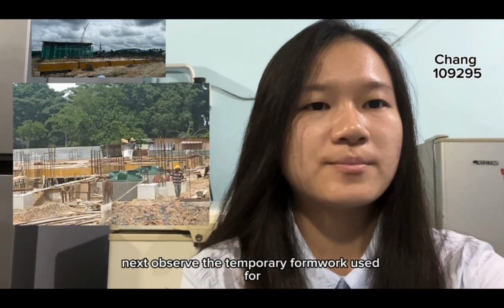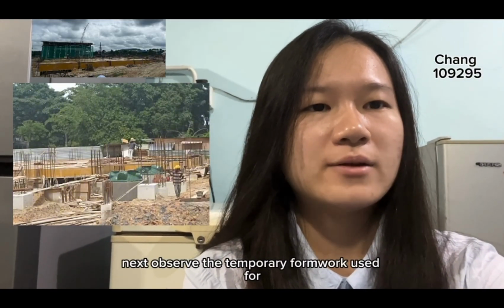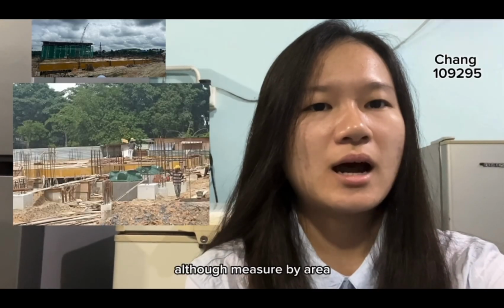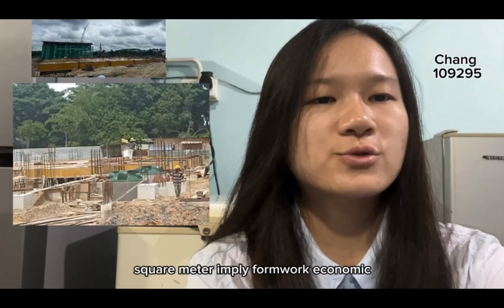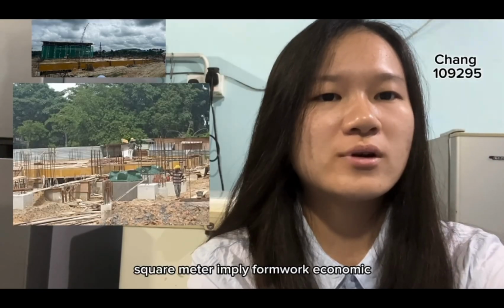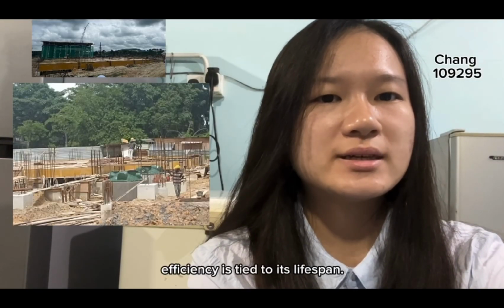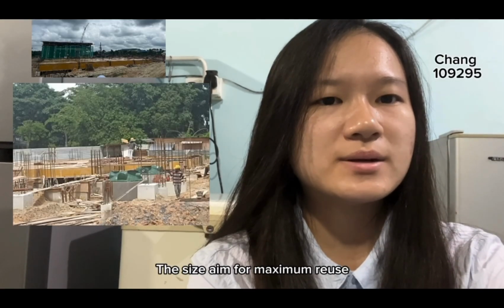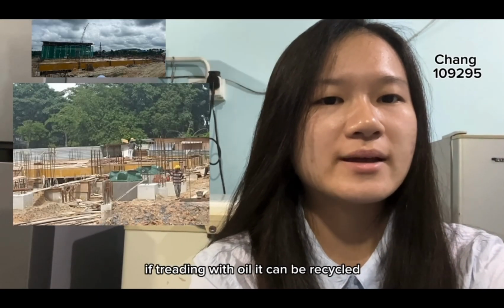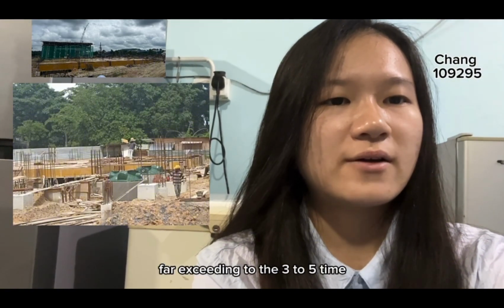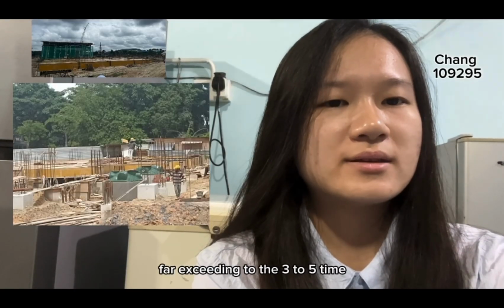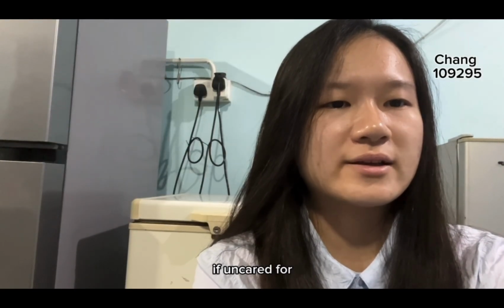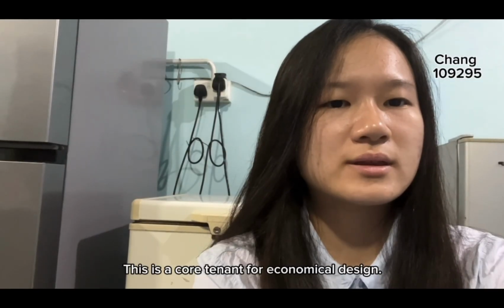Next, observe the temporary formwork used for beams and columns. Although measured by area in square meters, implied formwork economy efficiency is tied to its lifespan. With maximum reuse and treated with oil, it can be recycled 10 or 20 times, far extending the 3 to 5 times if uncared for. This is a core pillar for economical design.